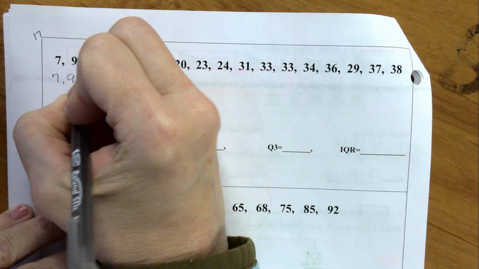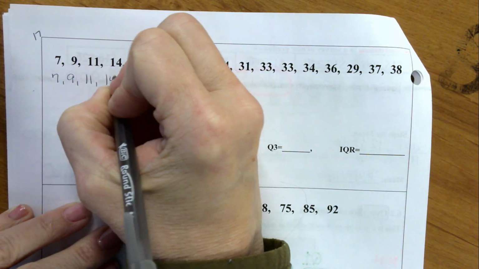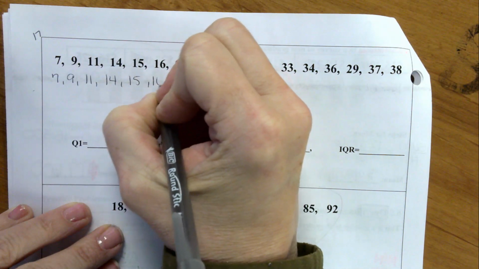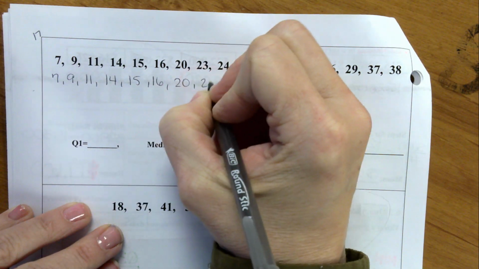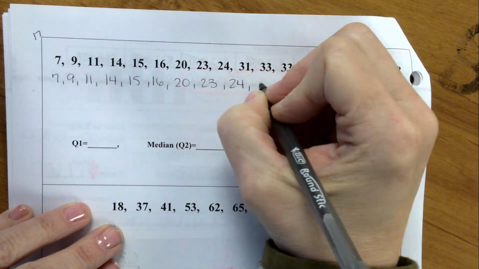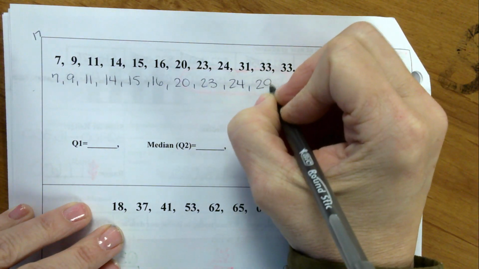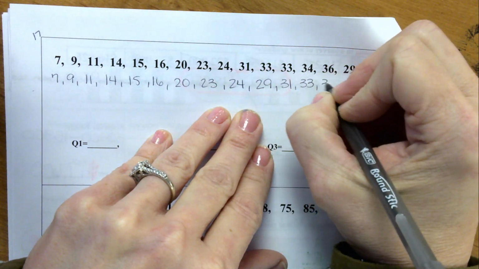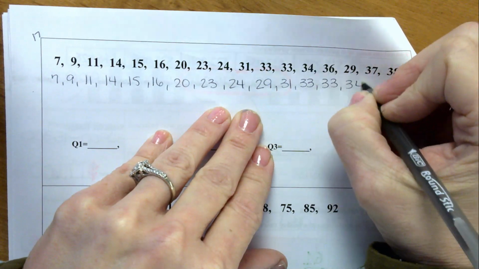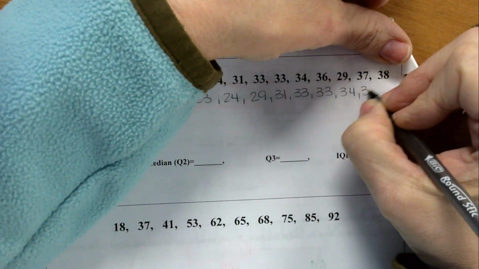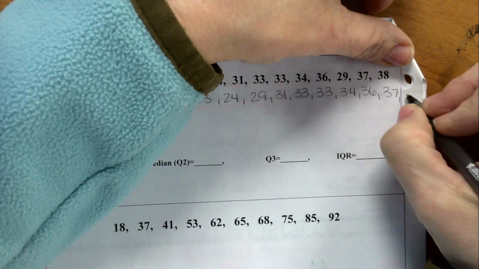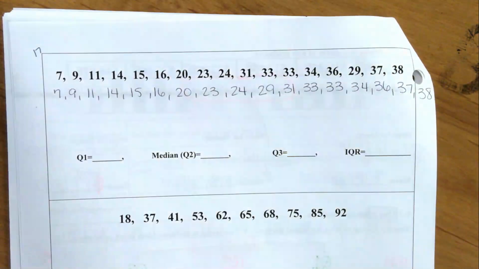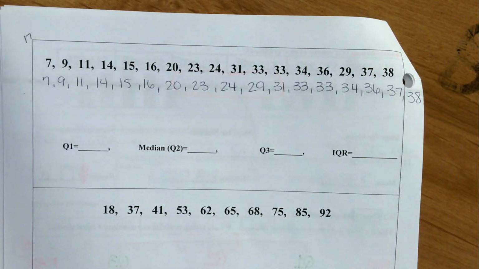7, 9, 11, 14, 15, 16, 20, 23, 24, 29, 31, 33, 33 again, 34, 36, 37, 38. Now they're in order. Good catch. Okay, I do have 17.